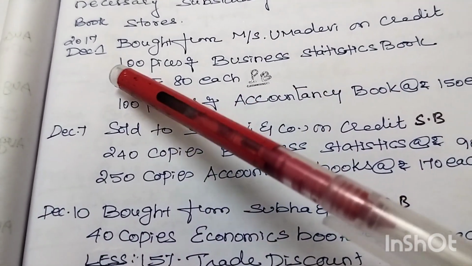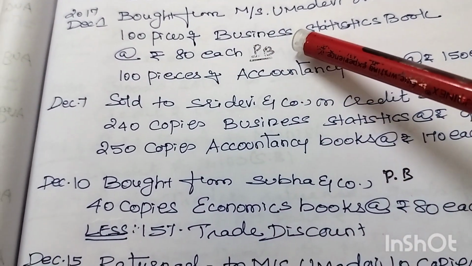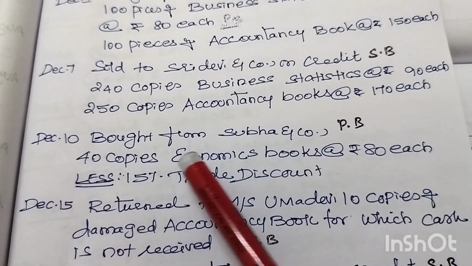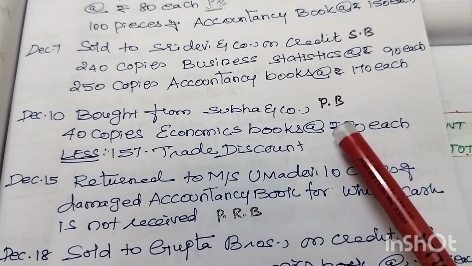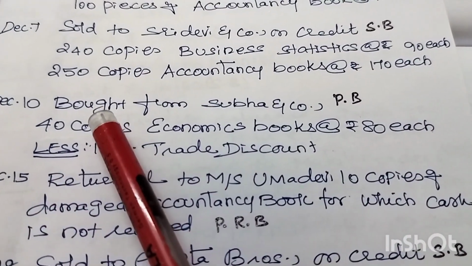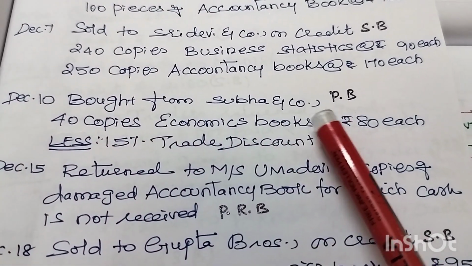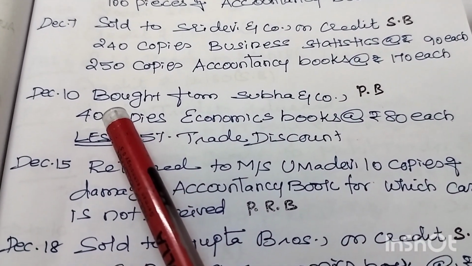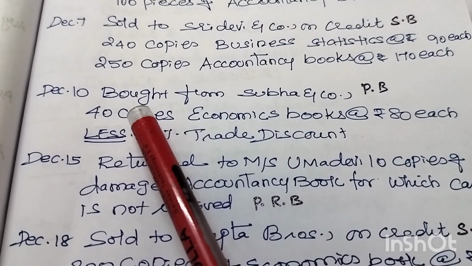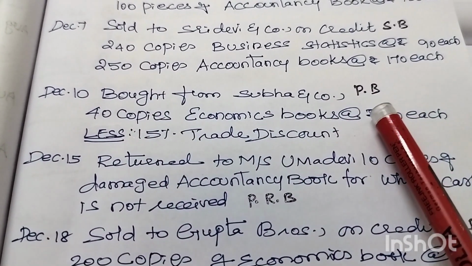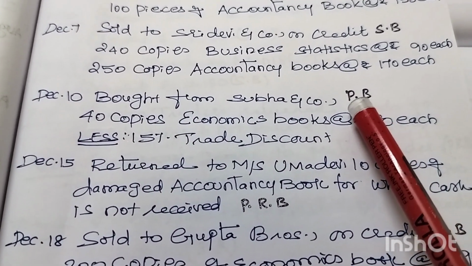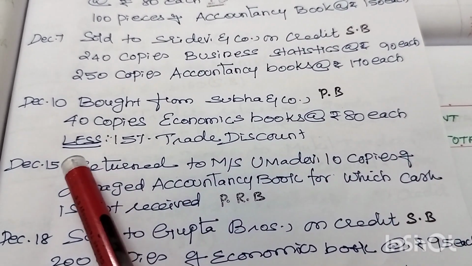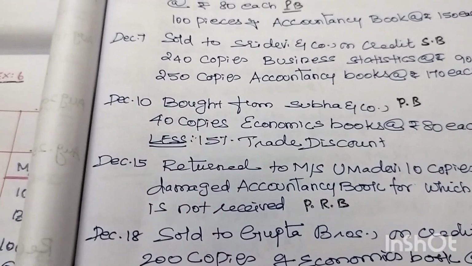Yes, on December 1 we entered into the purchases book, and listen, December 10 we have one purchases book related transaction. So what does this transaction tell us? Bought from Subha and Co. Bought from Subha and Co means purchases, credit purchases account. So you are going to enter this transaction to the purchases book, that is 40 copies of economic books at ₹80 each, less 15% trade discount, right?